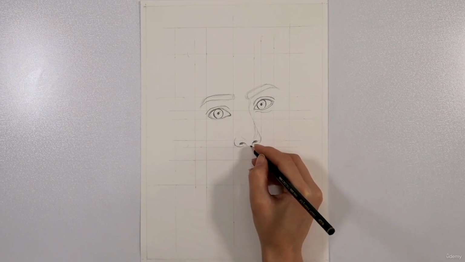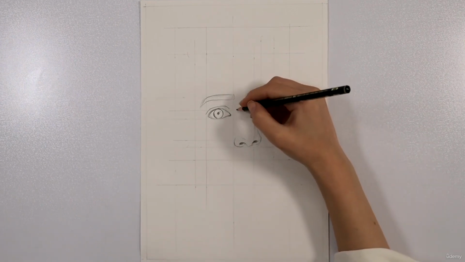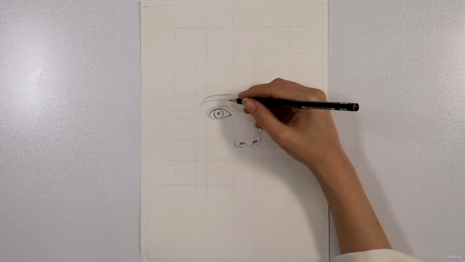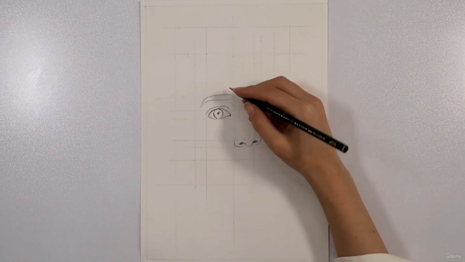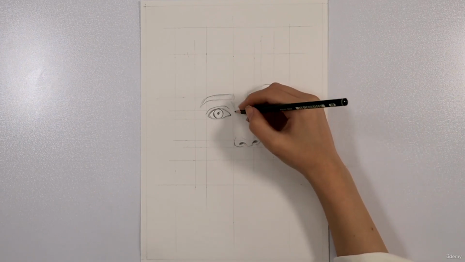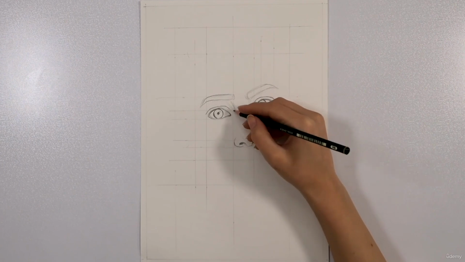Now remember, if the video is too fast or my pace is too fast, always stop the video, take your time to complete your drawing, and then play when you're ready to continue together.